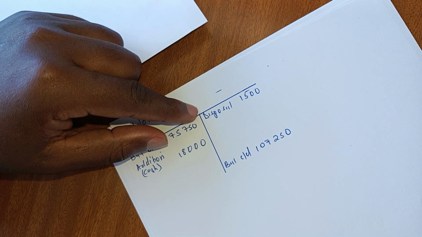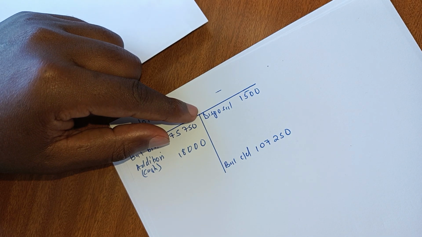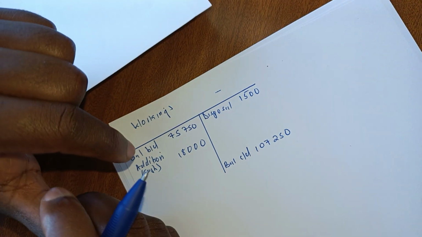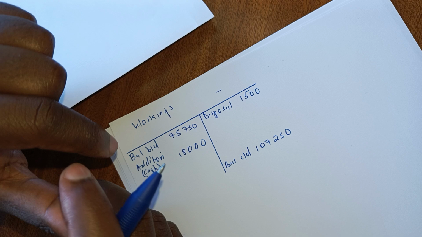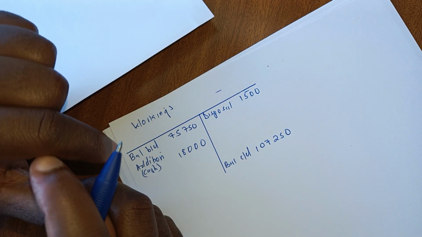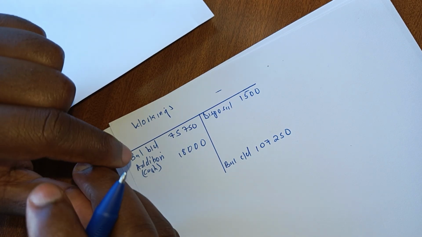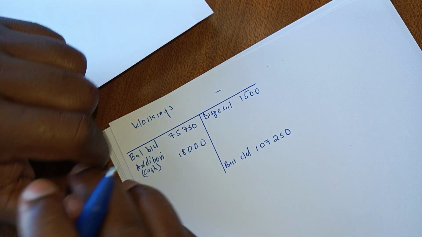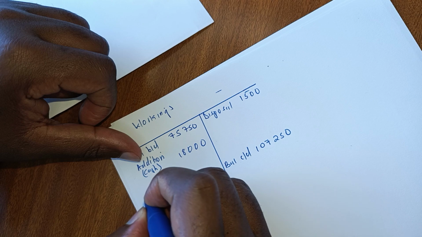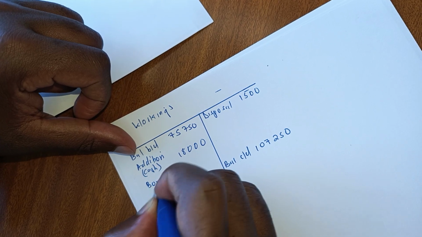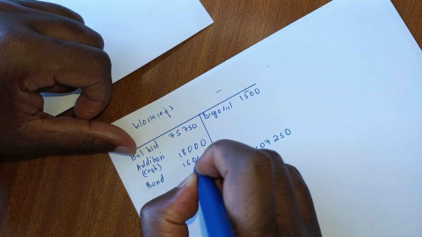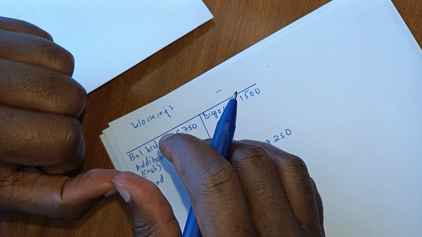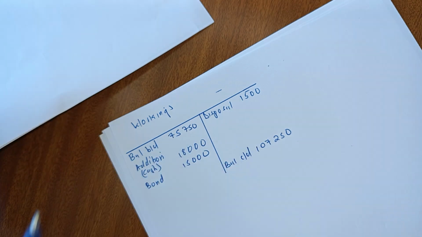And then in note number 5, they also say that the company issued bonds worth 15 million at face value in exchange for a plant asset. So there was also an asset that was added in the form of a bond, which was 15 million. So that is how, okay.